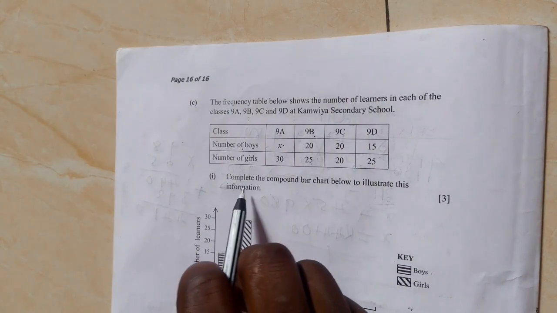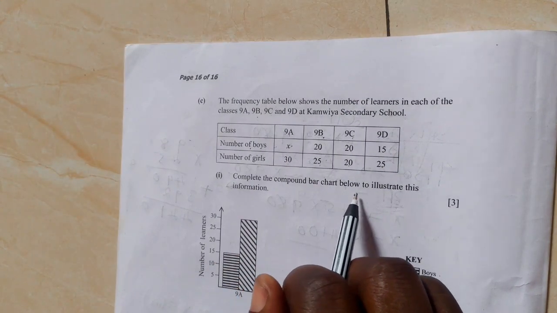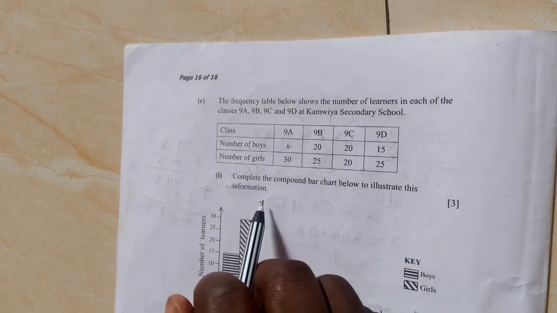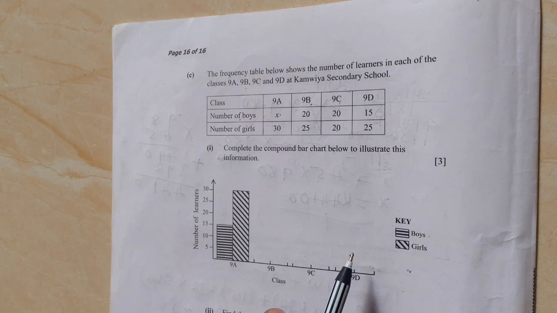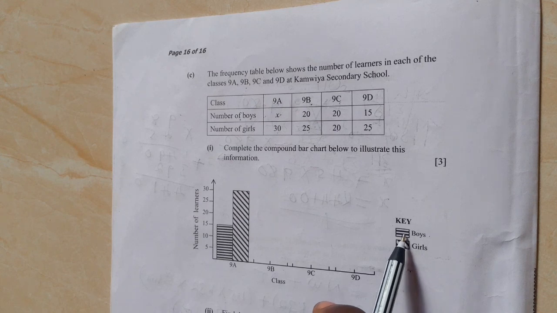The question says complete the compound bar chart below to illustrate this information. So this is very important, that whenever you are given a compound bar chart, you take note of the key, in terms of the way they are shading.